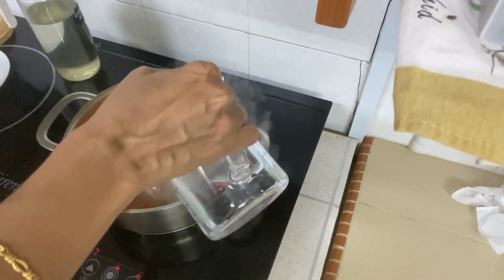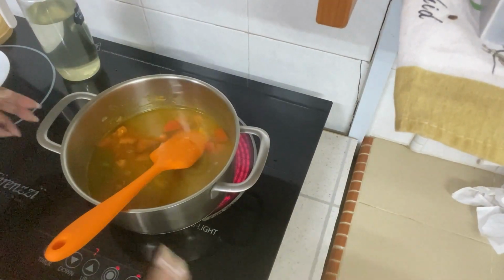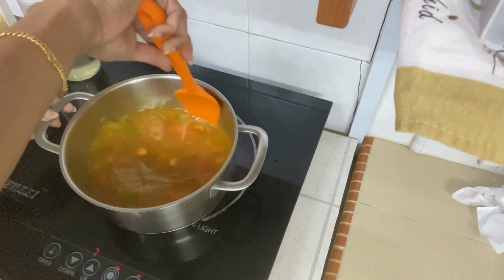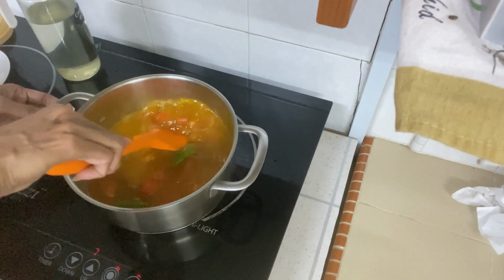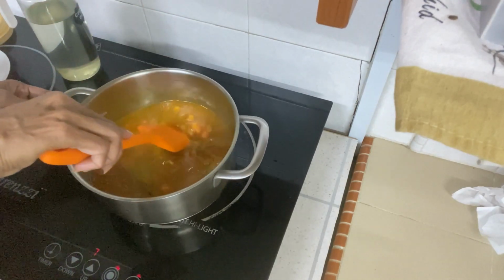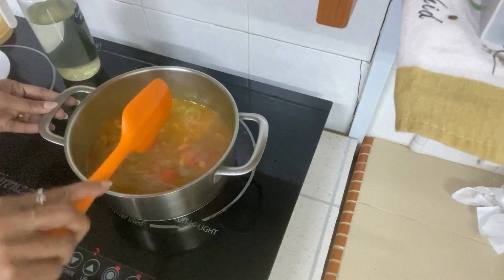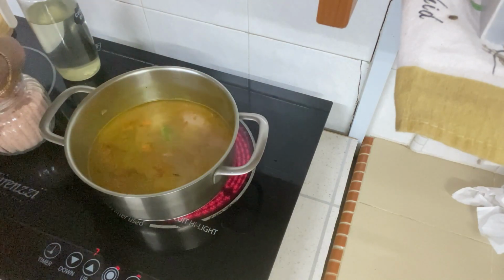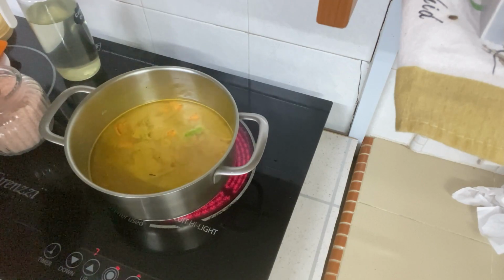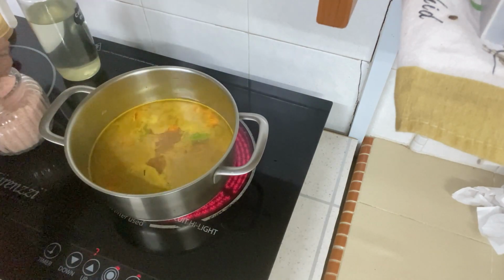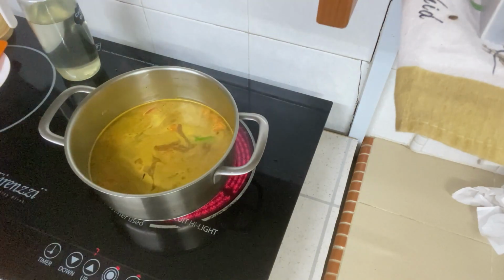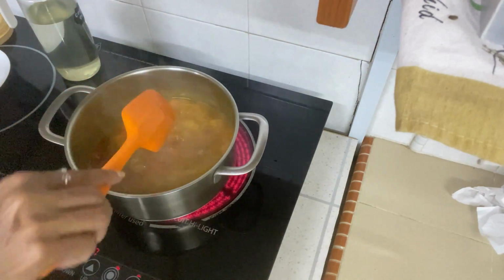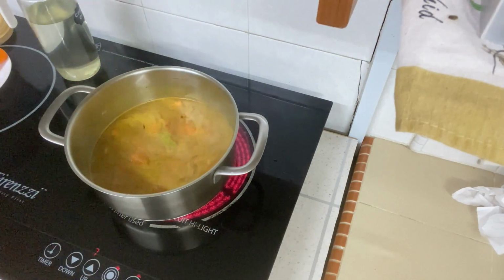I'm going to add 400 ml of water and it's got a bit brown. It shouldn't have gotten that brown, but it's okay. Once the water goes in, it'll be okay. So now we're going to let the water boil as well. You can add the salt in as well, about 1 teaspoon of salt. Now just let it come to a boil. I'm going to close it and wait.